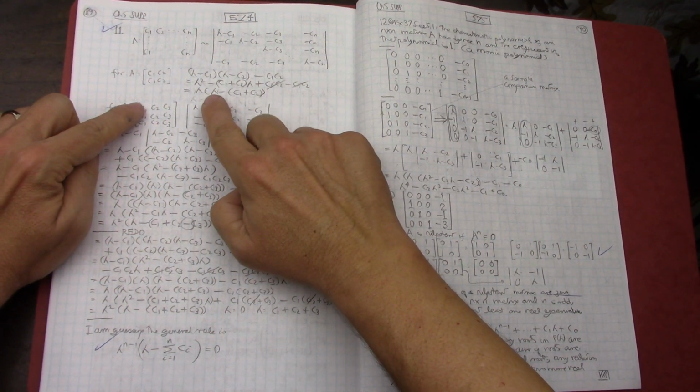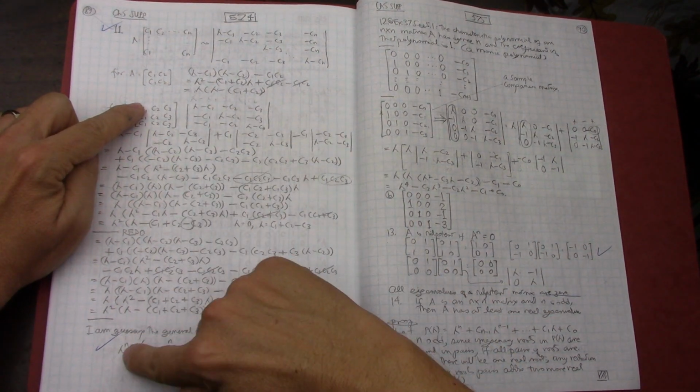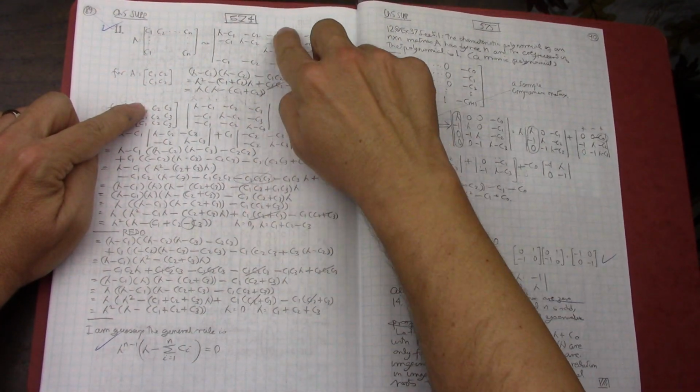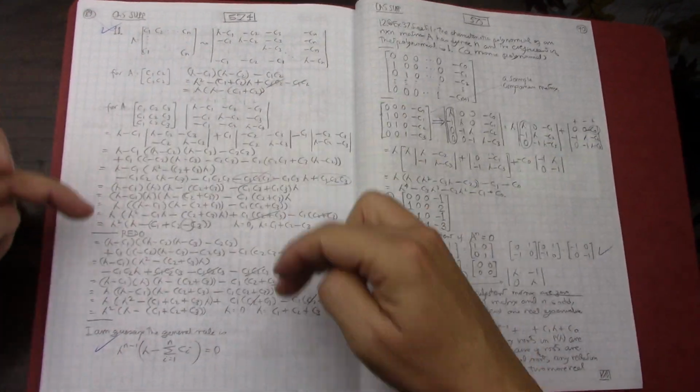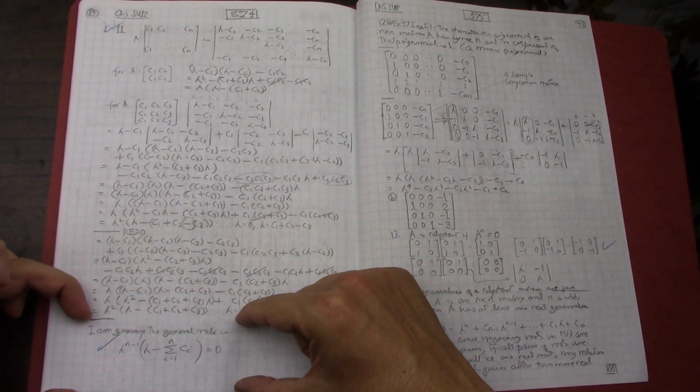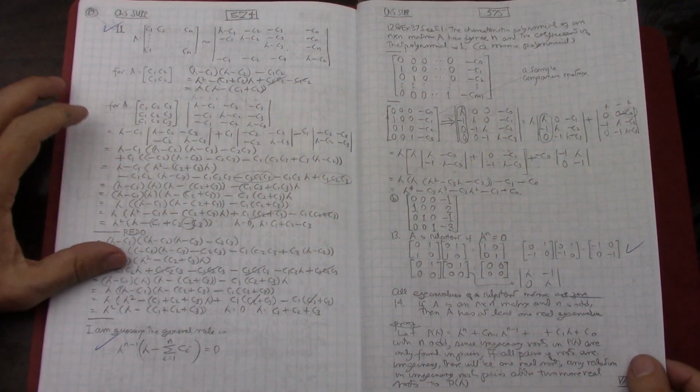lambda to the n minus 1 times lambda minus the sum of the coefficients, these coefficients. And then I did the 3x3, and sure enough, I got the exact same thing. So I was like, all right, so that's the general rule, and it is correct.